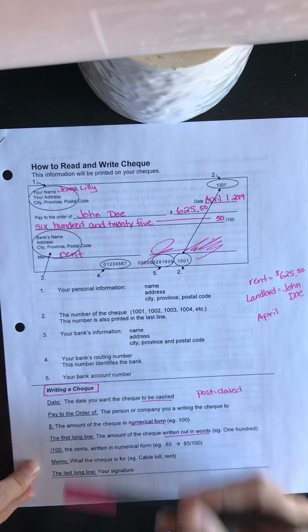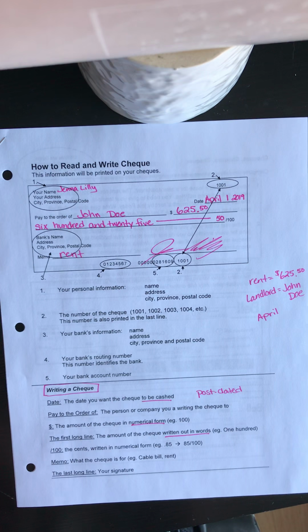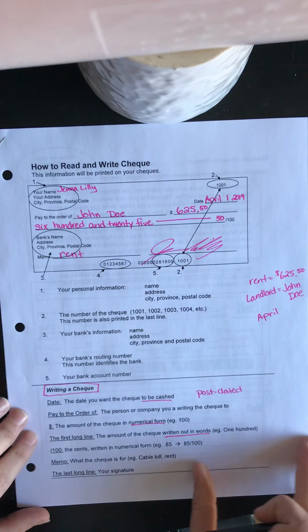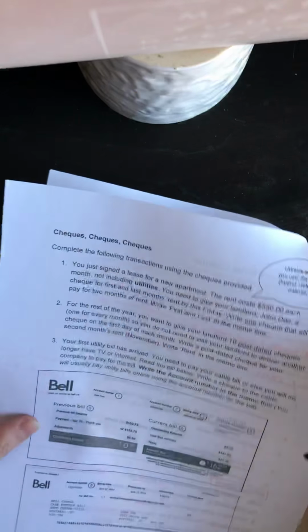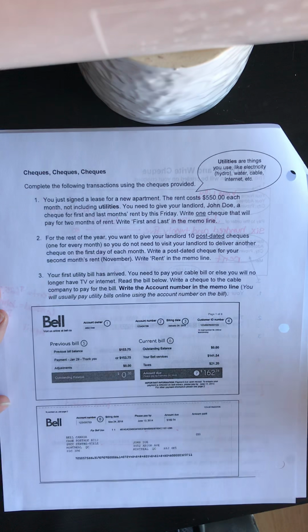So whenever you write a check, I want you to go through this checklist and make sure that you did all of these things completely. So keep that with you when you're doing it. If you flip the page over, okay, this part here, I'm going to let you do that by yourself.